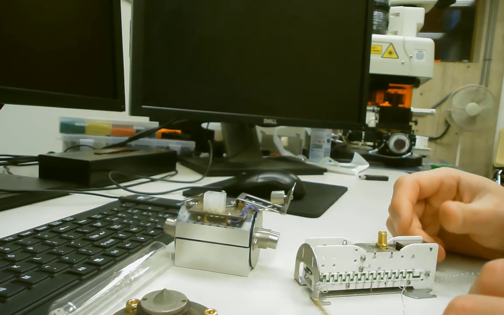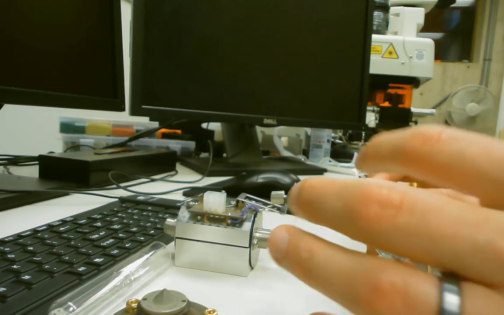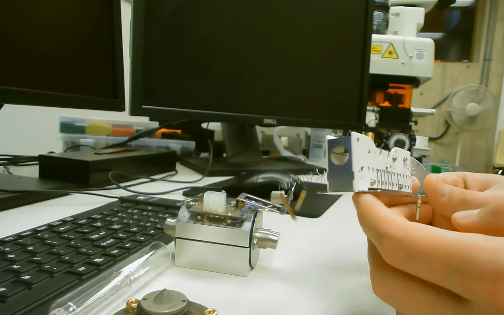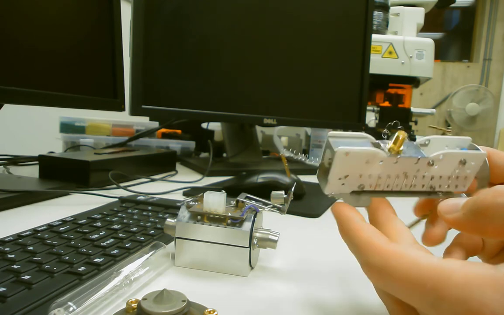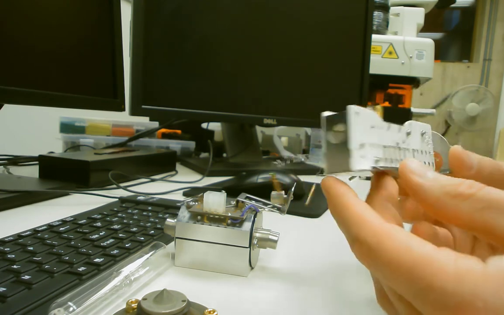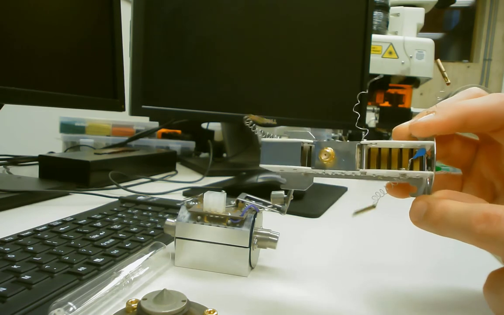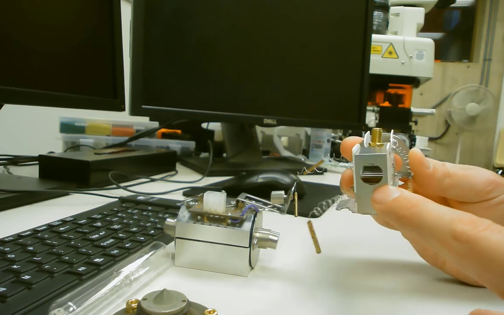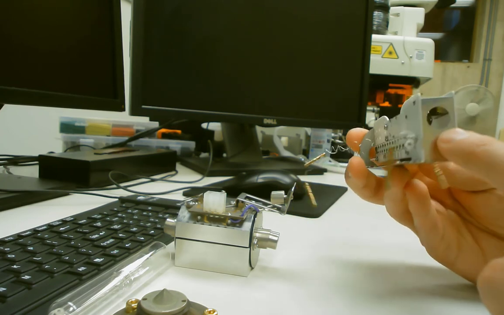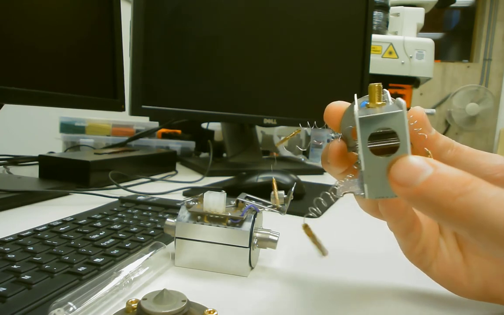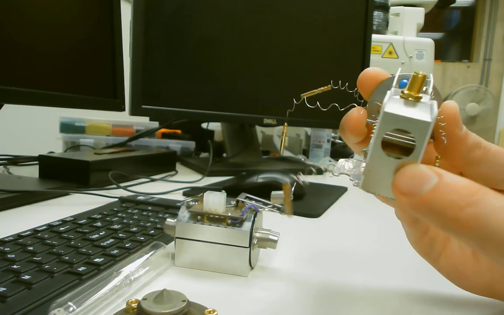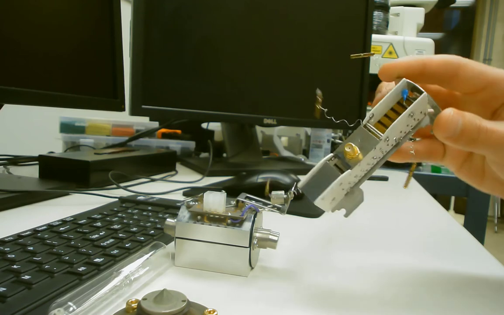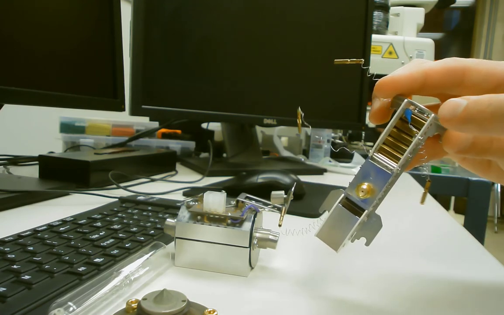But the quadrupole is our mass filter, which filters out everything to a single m/z ratio. And then this is an electron multiplier that does the counting. You can see from the top all the different dynodes. And then this is the hole where the initial ion comes in and strikes. There's a different colored plate there, and that's the one that the ion strikes and generates electrons, and then they cascade down for amplification down the different plates there.